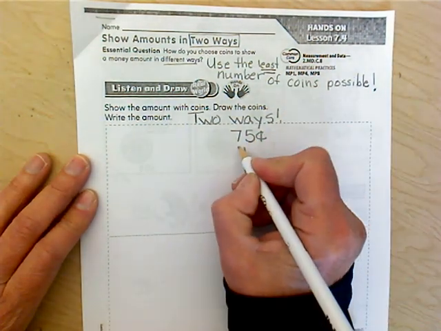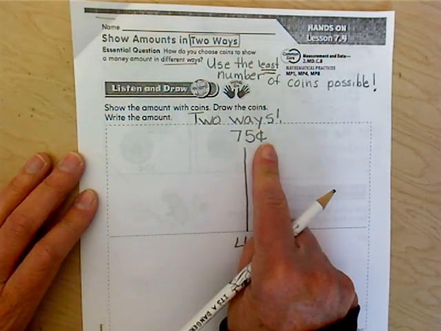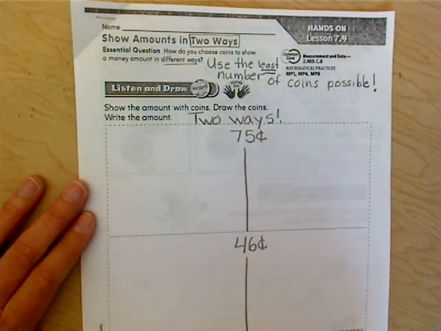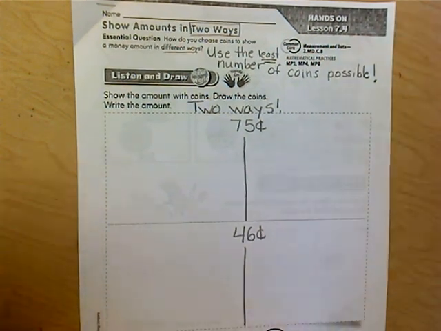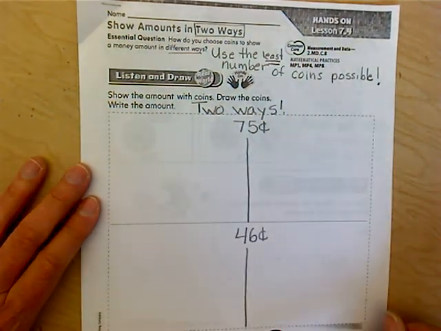The first amount that we're going to be finding is 75 cents. So I'm going to do these first two with you, and then I'm going to push you on your way to do the rest on your own. So let's take a look at 75 cents.